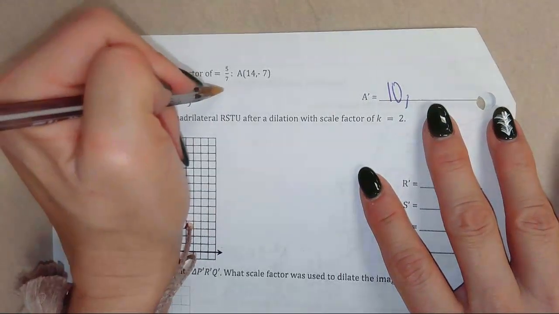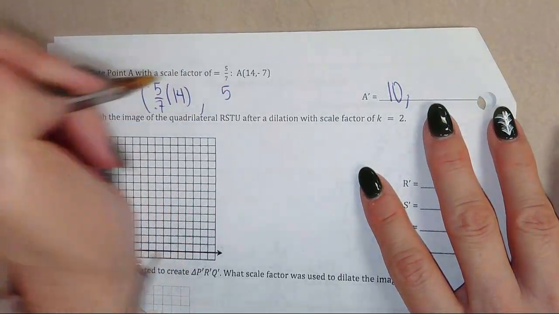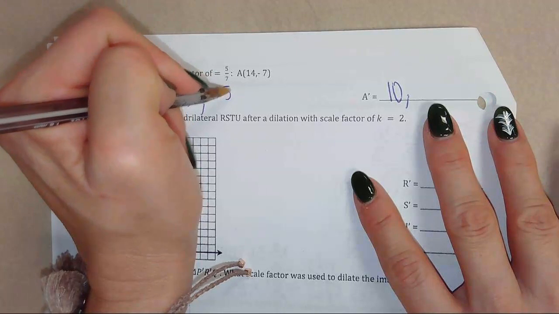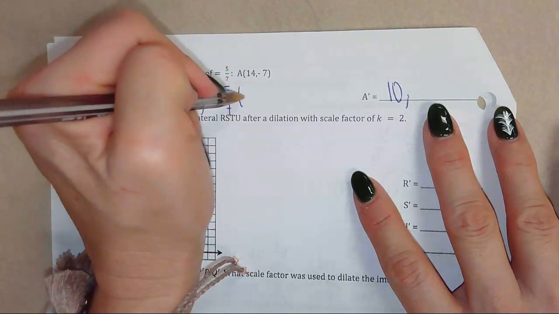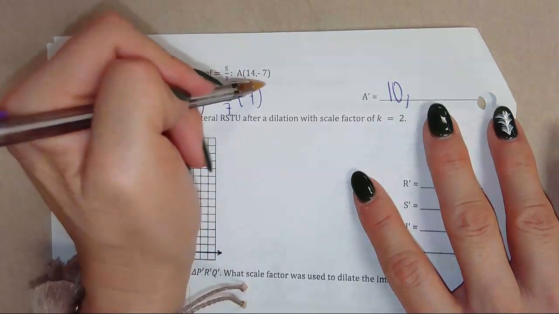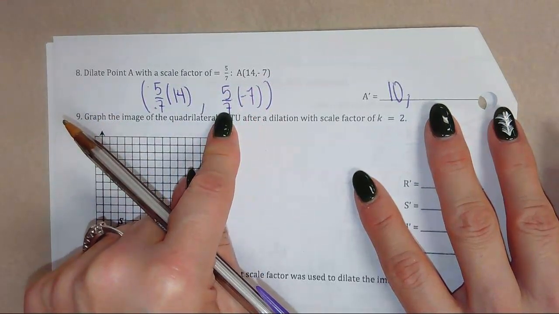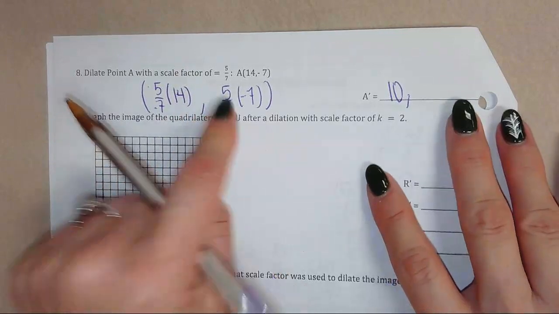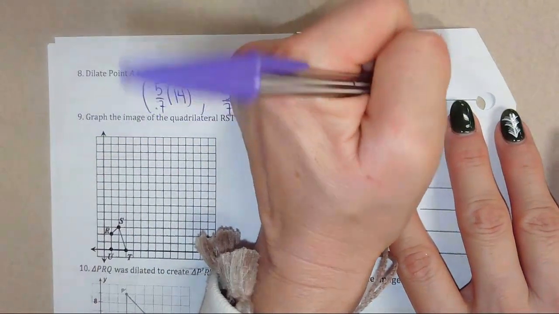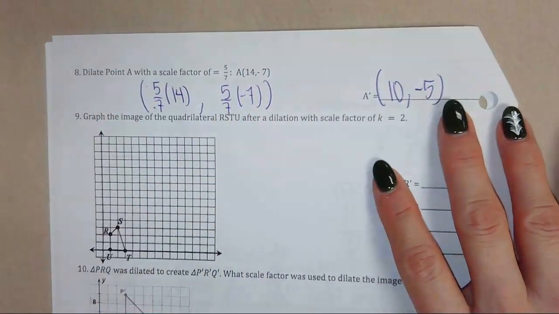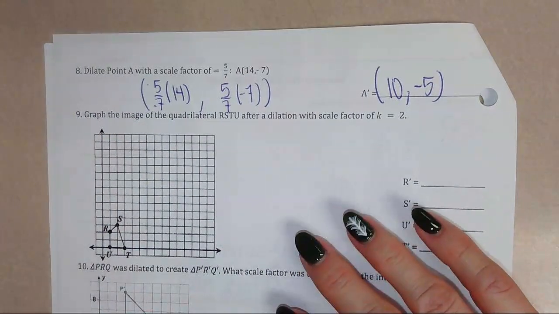And then we'll do 5/7 times -7, which -7 divided by 7 is -1. -1 times 5 is -5. You can plug it into your calculator too.